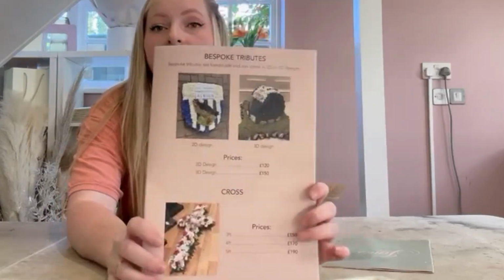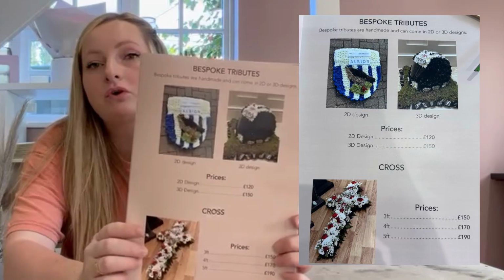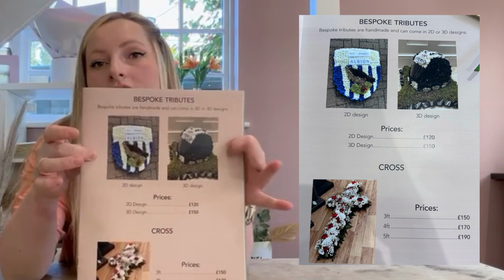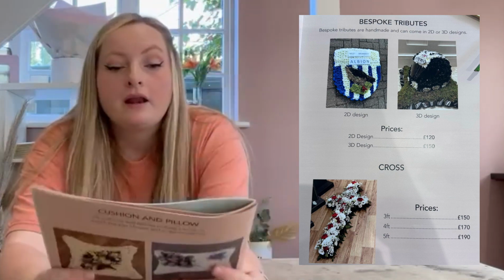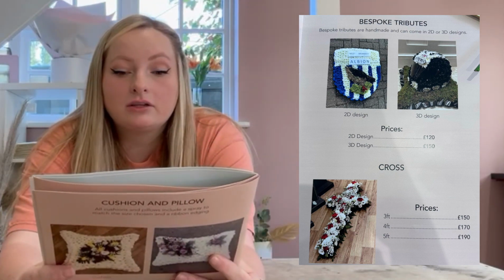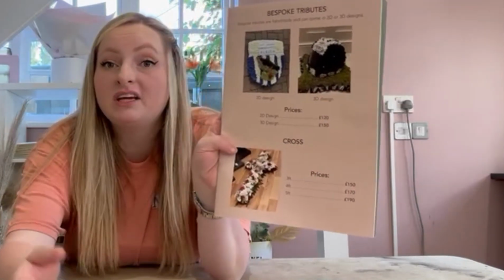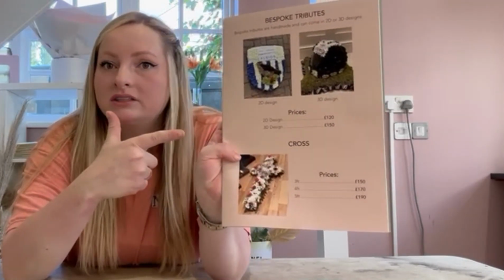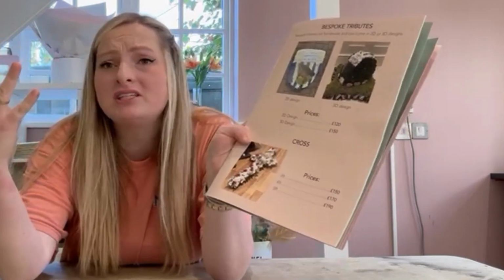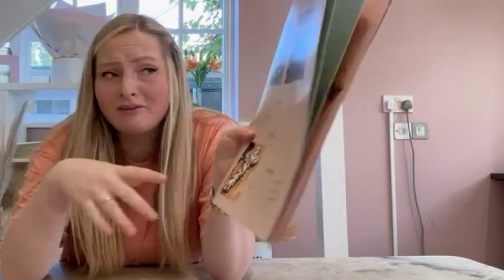Then I just have a couple of pictures of my crosses and bespoke tributes, 3D and 2D. For the 2D design, I charge $120, and the 3D design, I charge $150. But that is just the basic sizes. If somebody wants a 3D huge one, obviously I'll charge more money for that. Okay, and that's my whole booklet, guys.